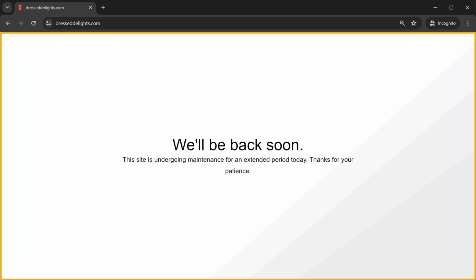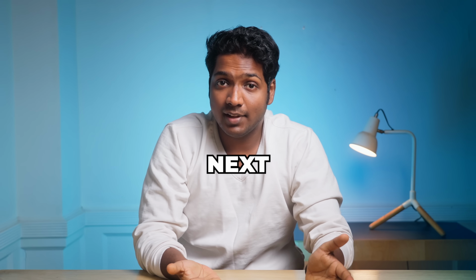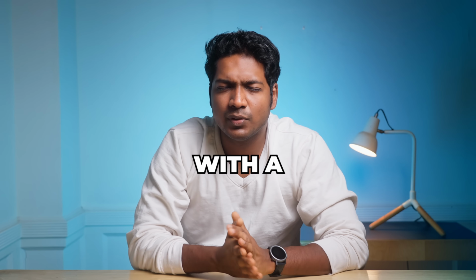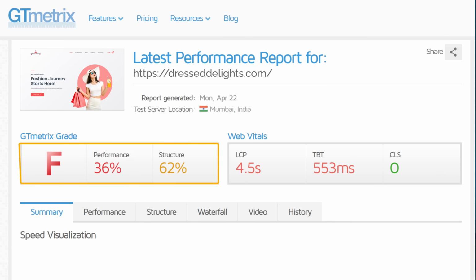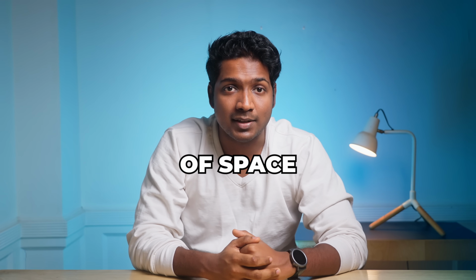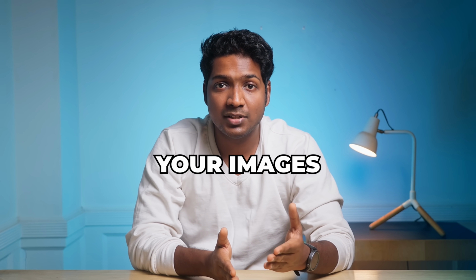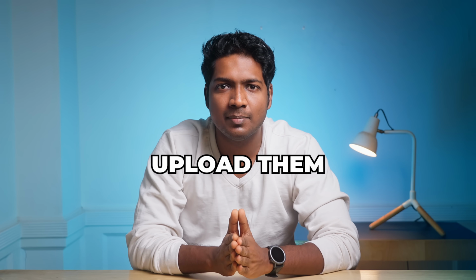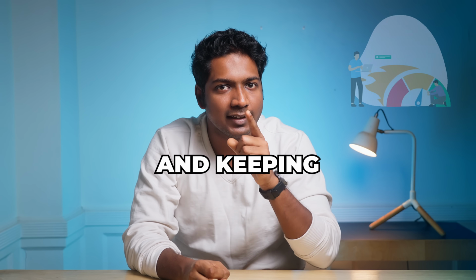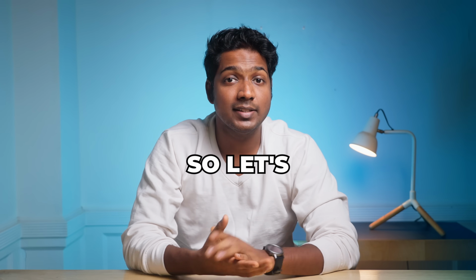As you can see, we've got the message that we added. Alright, next, let's say your site has a lot of images with a large file size. It can really slow down your website and take up a lot of space. In our plugin, we have an option to set a size limit for images, so your images will adjust to the right size when you upload them, saving you a lot of space and keeping your site at optimal speed. So let's see how you can do that.